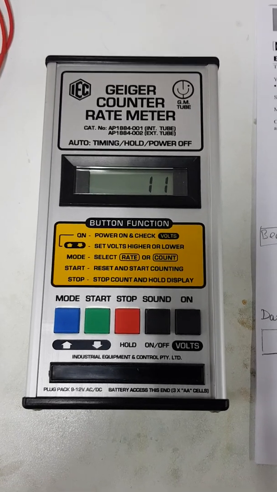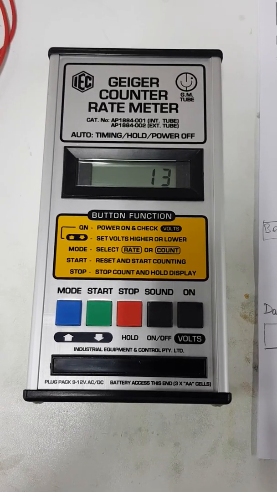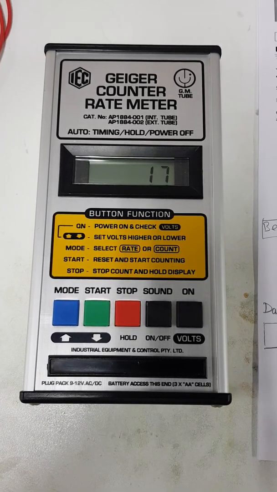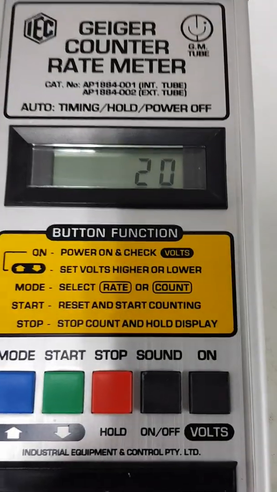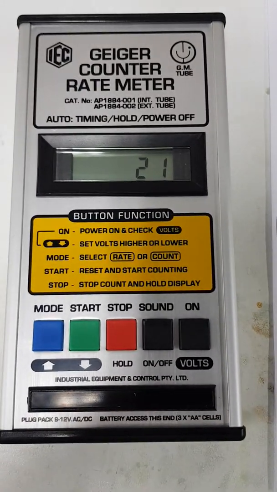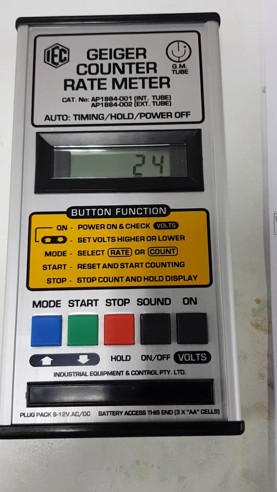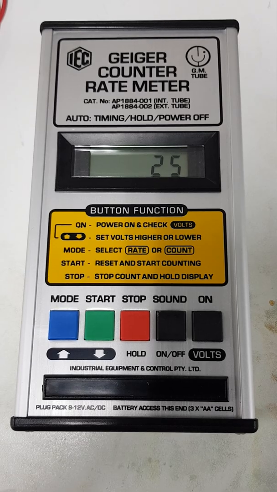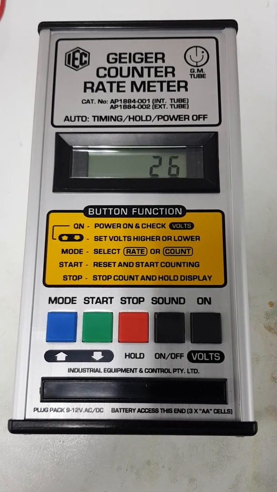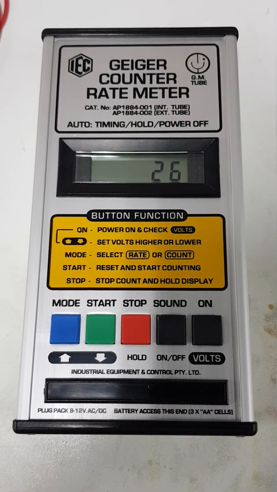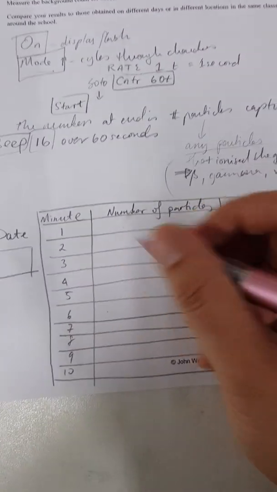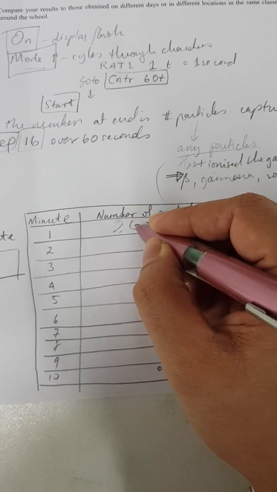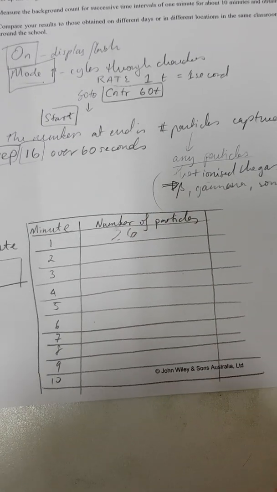And we'll know it's 60 seconds because it will beep. Now we know it's working because we can hear this clicking. Okay, so for minute 1, we'll have 26 particles have ionized the gas.